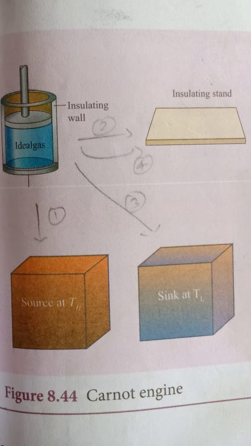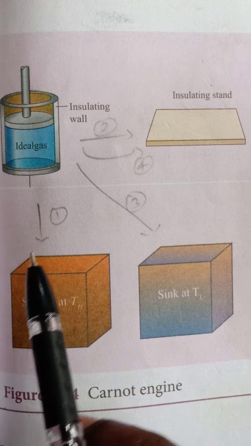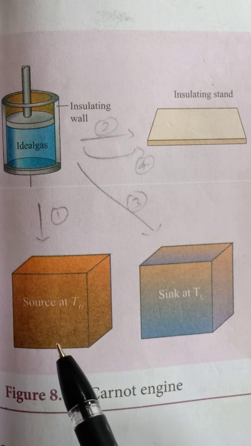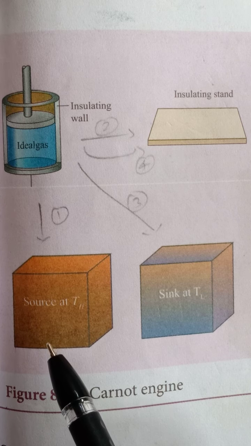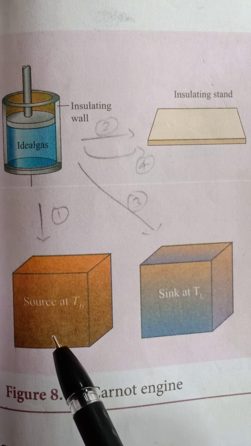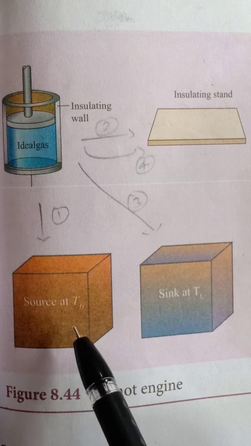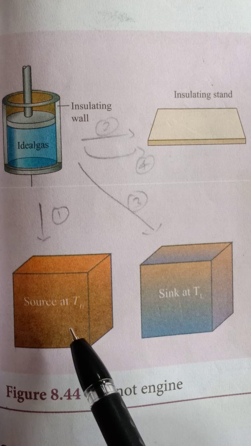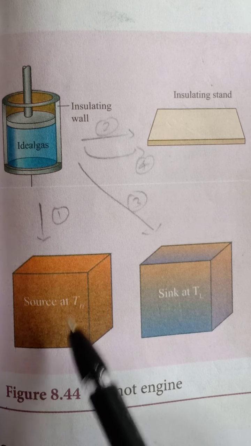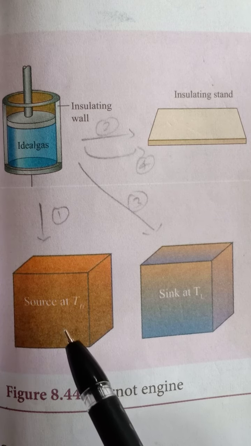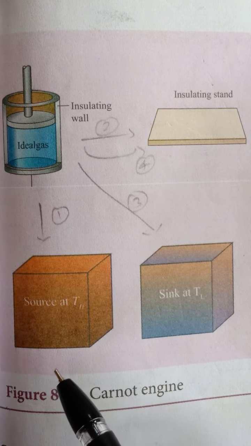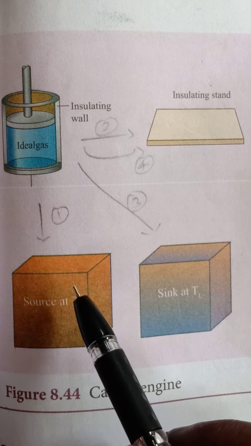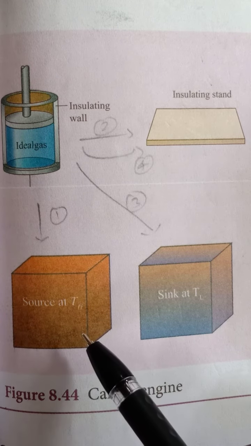The Carnot engine has 4 major parts, which I have shown you in the figure. The first is called the source. The source of heat is always maintained at a constant high temperature, say TH. So any amount of heat can be extracted from it without changing its temperature. It means we can take heat energy from the source and it remains at the same temperature.